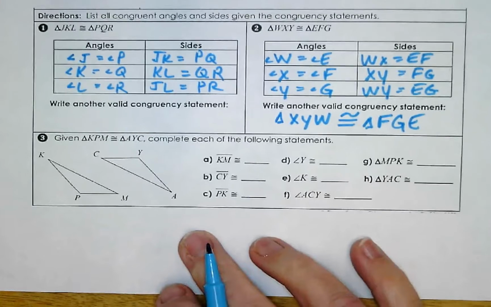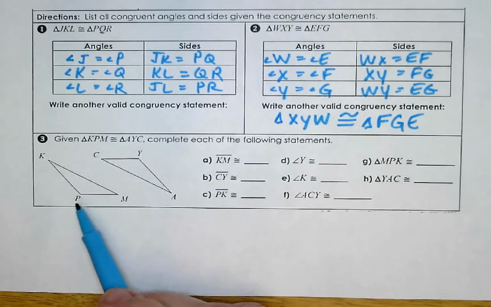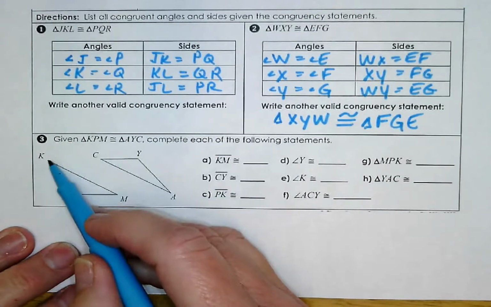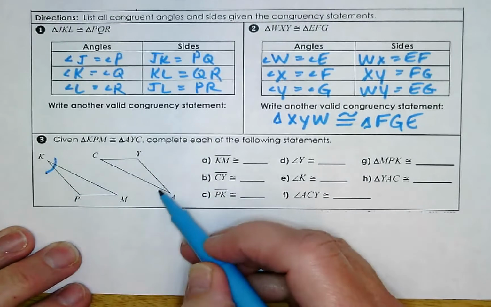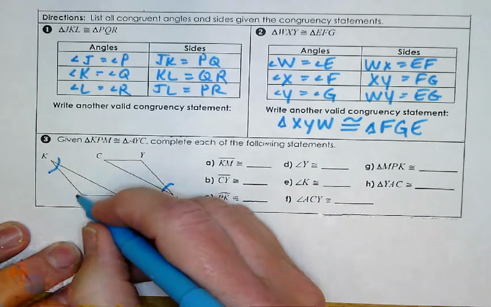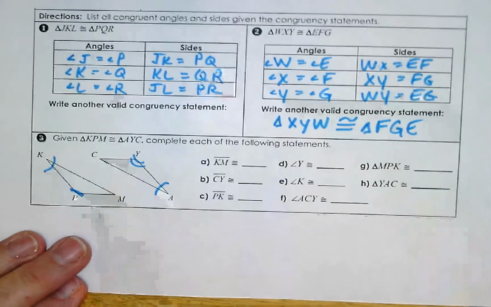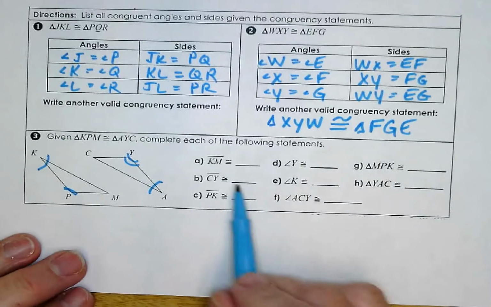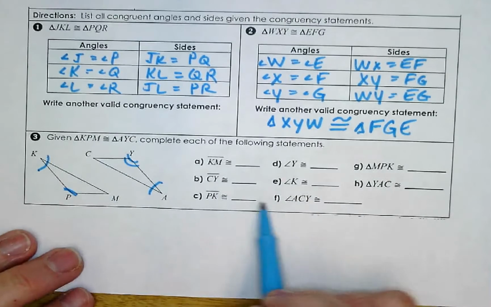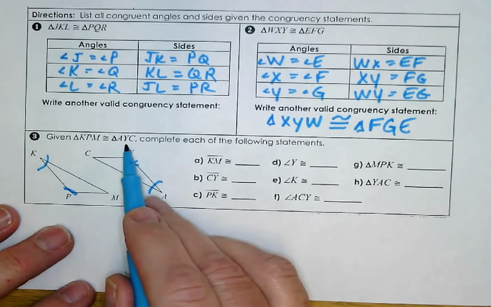So, number 3, it tells me that these two triangles are congruent. Complete each of the following statements. Now, they give us a triangle here, and I could go through and I could match these up. So angle K and angle A would match up. They are corresponding angles. Same thing with P and Y, and then C and M would also be corresponding. You can do it that way and decide what parts go with what, or you can just look at this congruency statement and just figure out what's matched up.